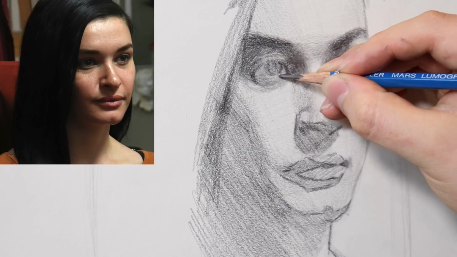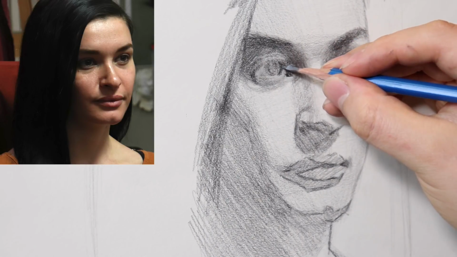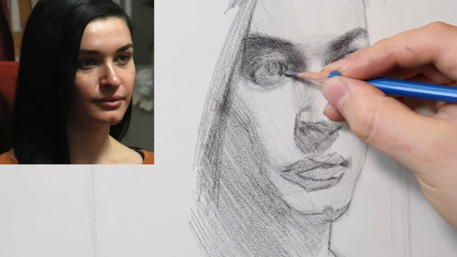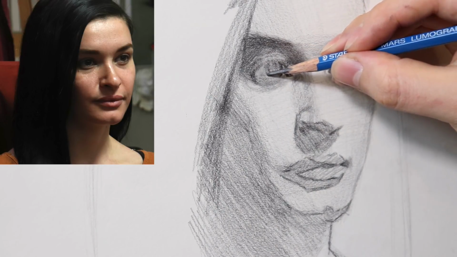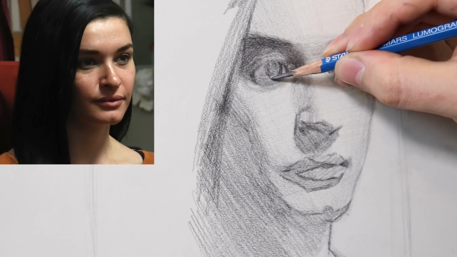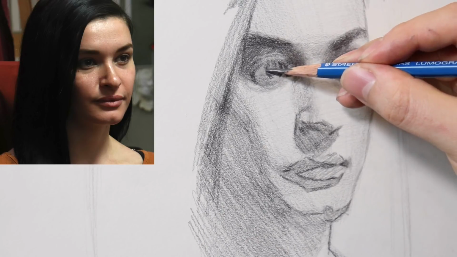So let's go back into the iris. Move that down. Move this down as well. Now remember, we're struggling with the shape or the width of the iris.